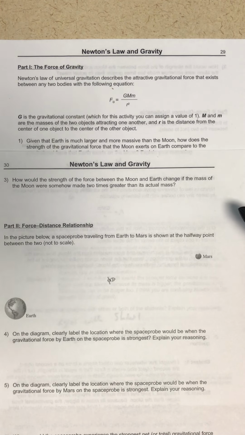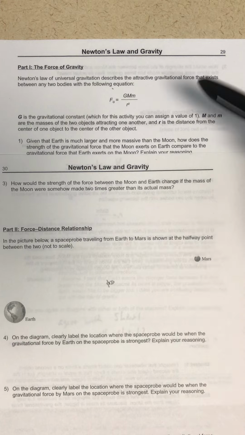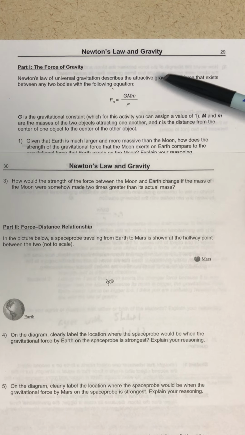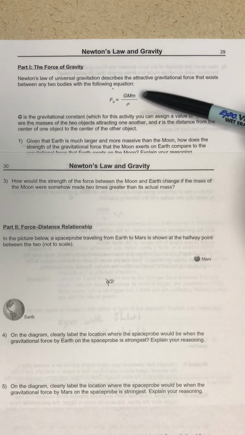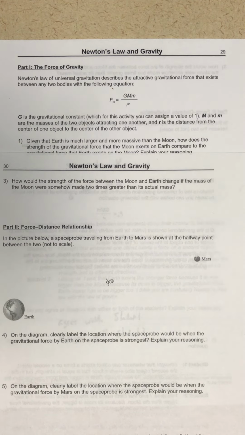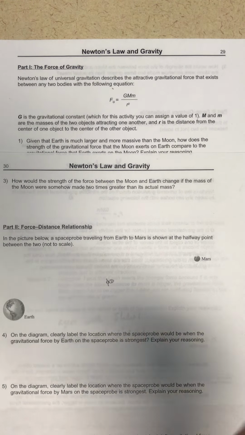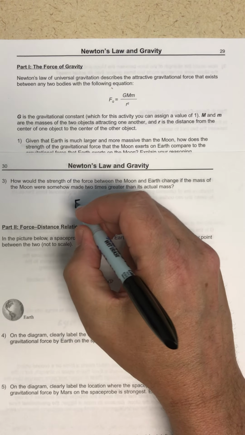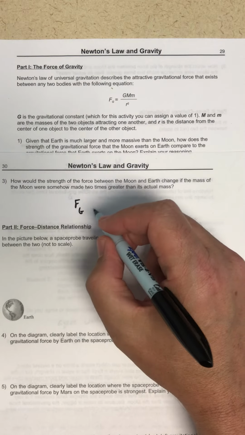How would the strength of the force between the moon and the earth change if the mass of the moon were somehow made 2 times greater than its actual mass? So we go back to our form for the strength of the force of gravity. If I take little m and double it, so I double the right hand side, the left hand side is also going to have to double. So the strength of the force of gravity doubles.